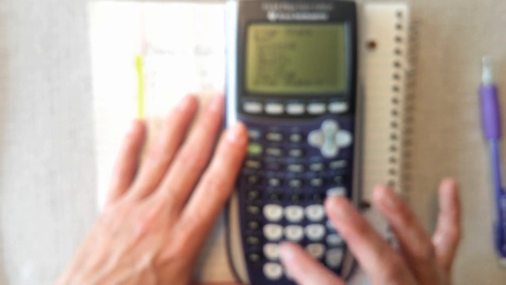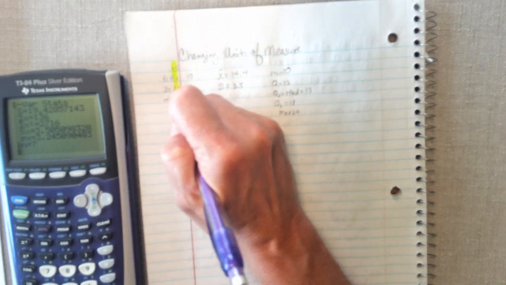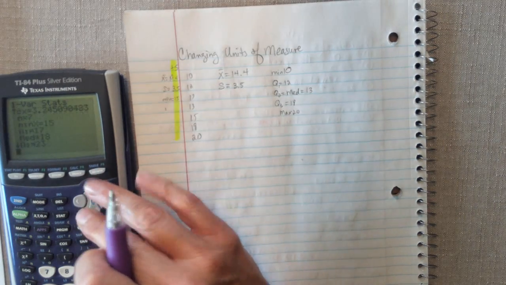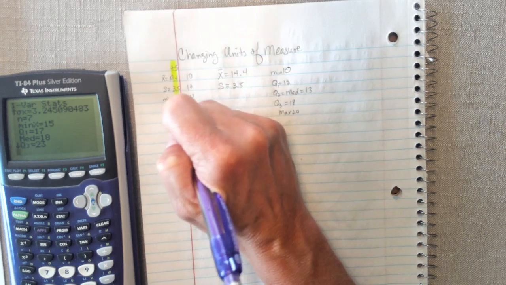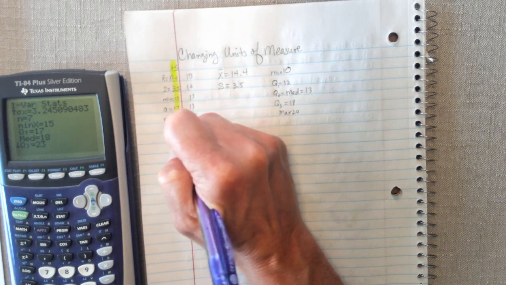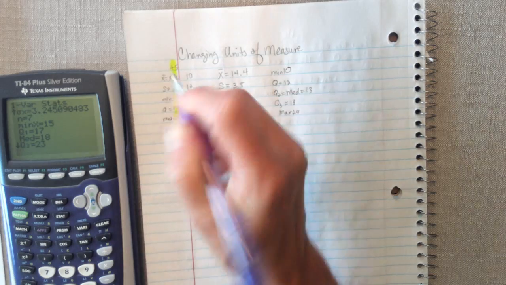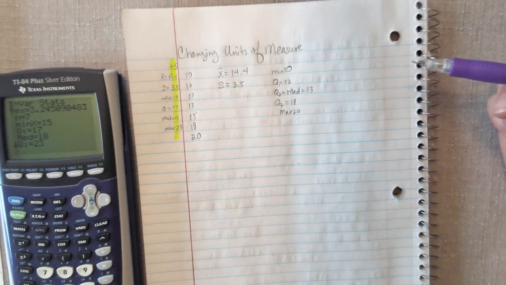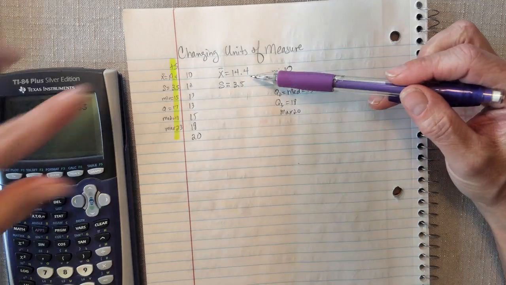Let's go to stat. Let's go to calculate one variable statistics on L4. I know you can't see it. It's having some issues. Well, if we add 5, the new x bar is 19.4. The new standard deviation is 3.5. The new minimum is 15. The new Q1, 17, median 18, max 23. I know those are small, but let's compare.